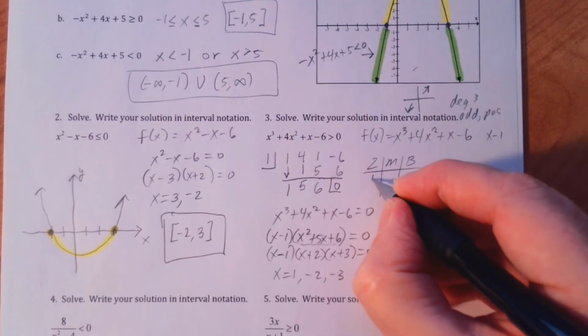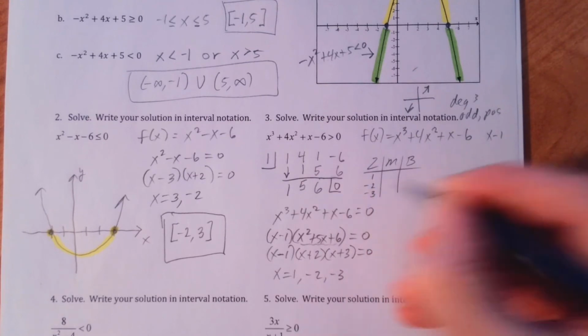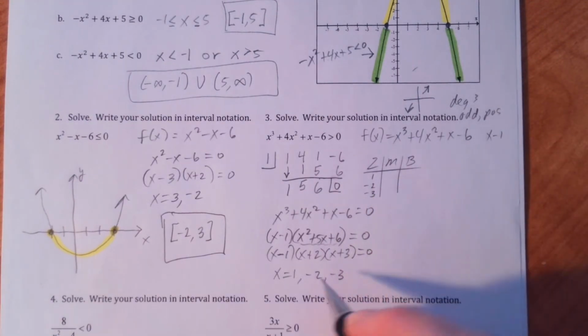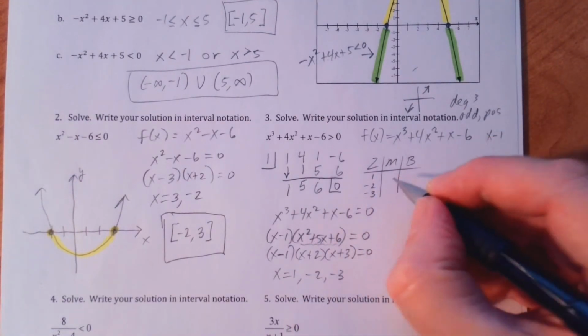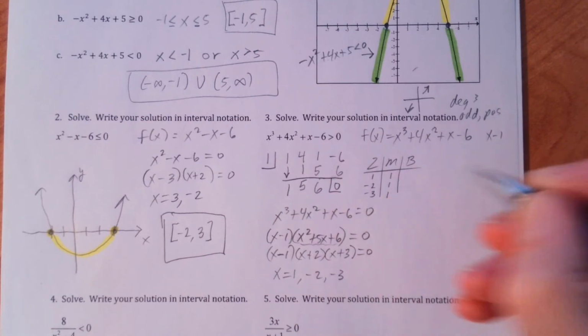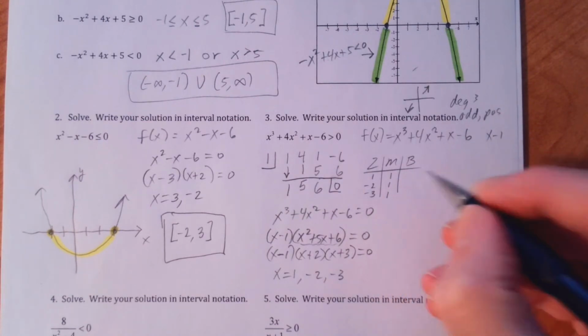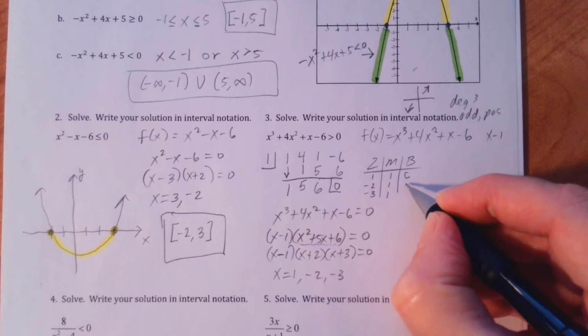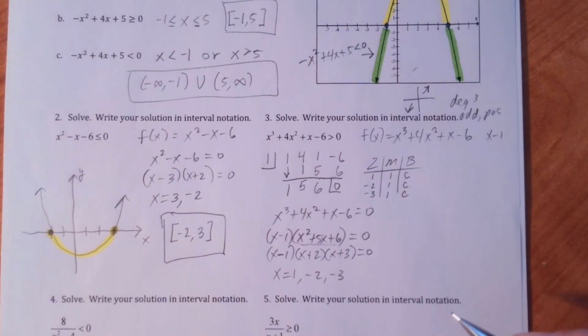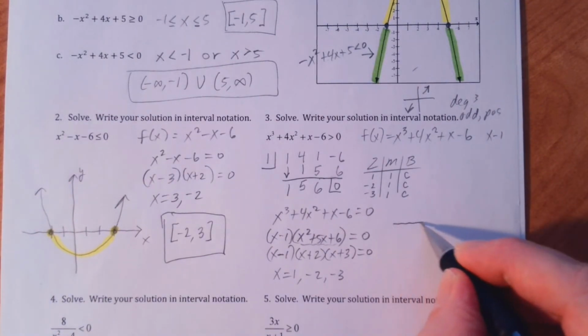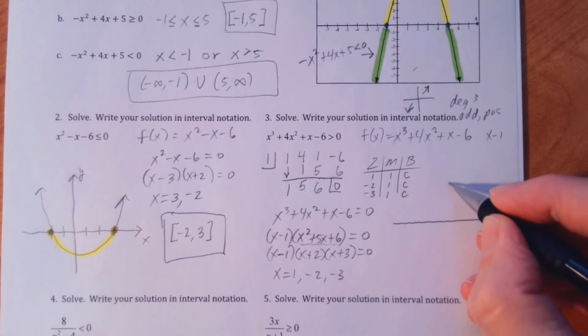We've got zeros of 1, negative 2, and negative 3. Each of these has one factor, so the multiplicity is 1, which means the behavior at each x-intercept is we're going to cross. So now we're ready to draw the sketch of the graph.